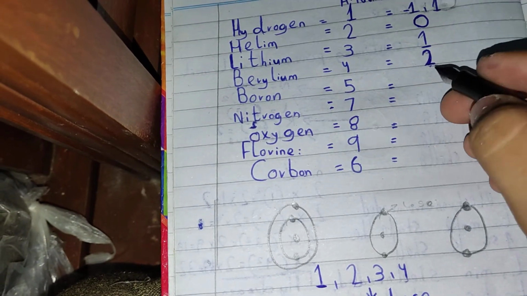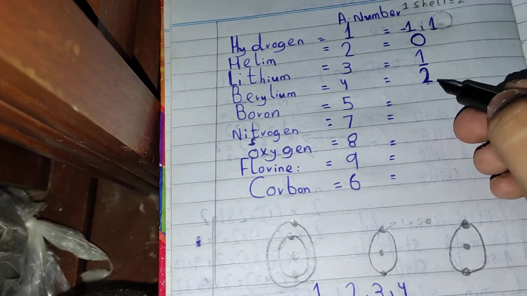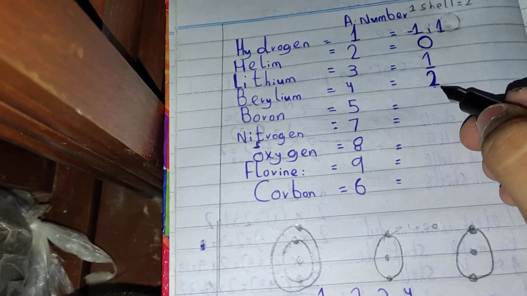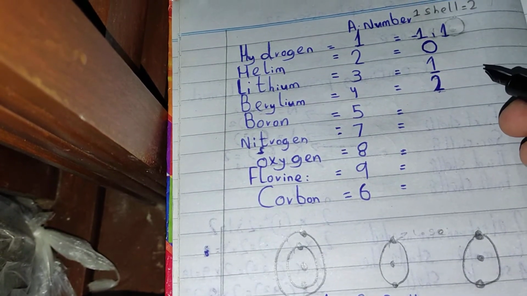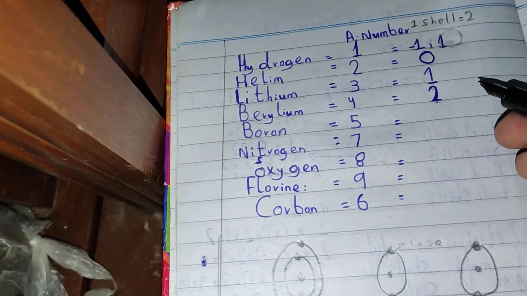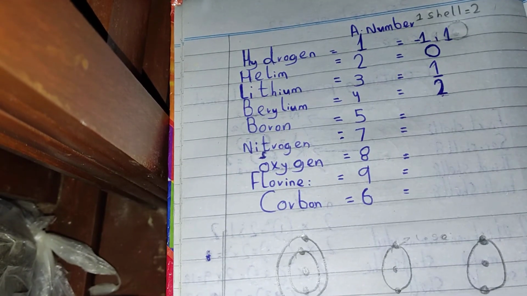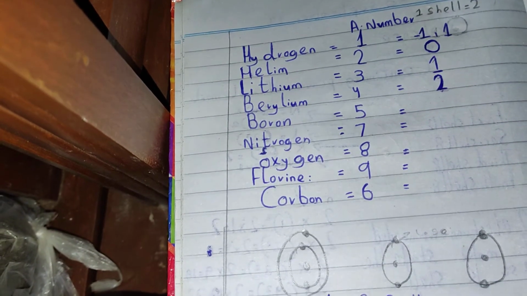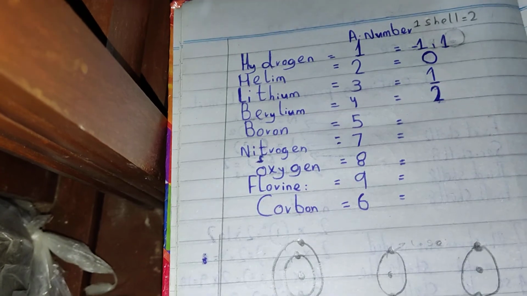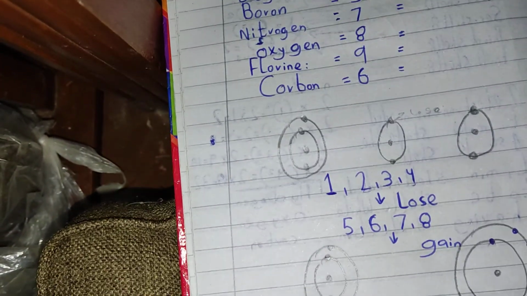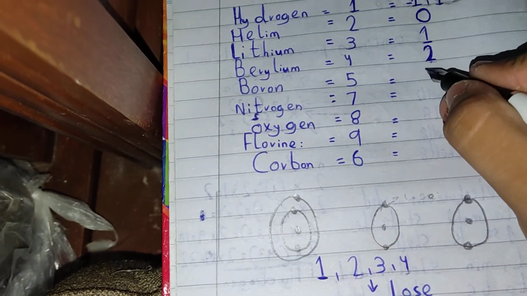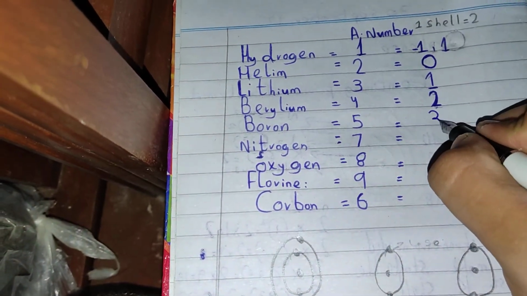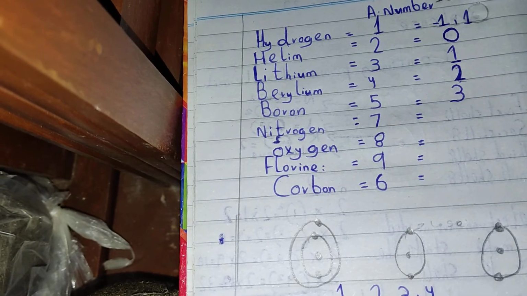So we can't borrow. We can borrow almost 3 electrons, we can't borrow above 3 electrons. So 5 it is having. One shell is complete, the second shell will be destroyed because we can't borrow 5.